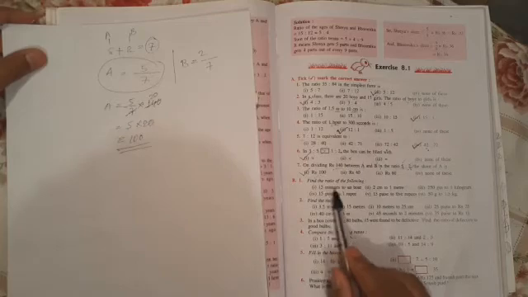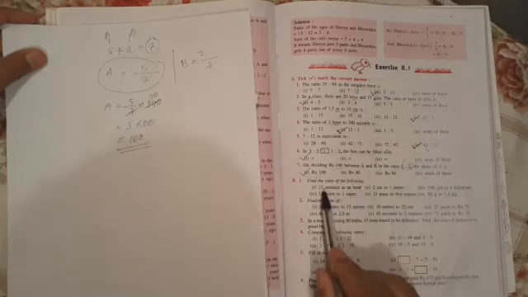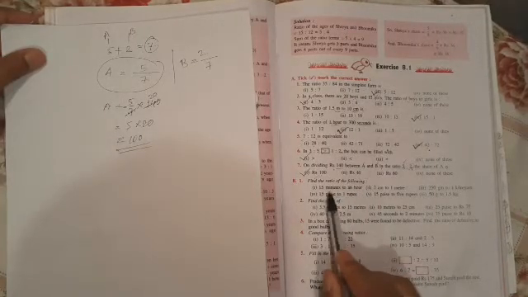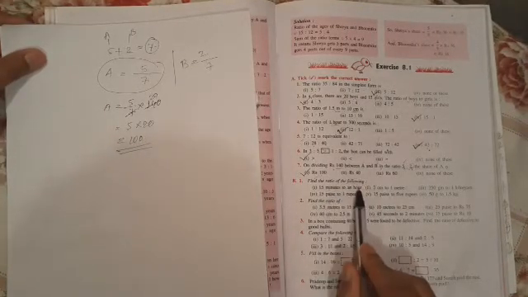Now let us move to question number B1. Find the ratio of the following. We have to find the ratio of these quantities. 15 minutes to an hour: you can see the units of these two numbers are not equal. Here it is minutes, here it is hour. We have to make their units the same, then only can we find their ratio.